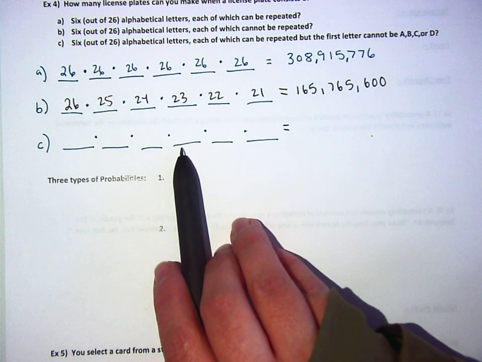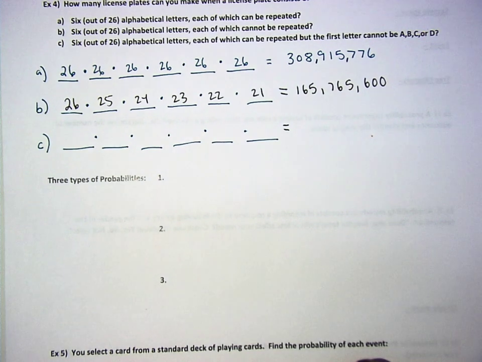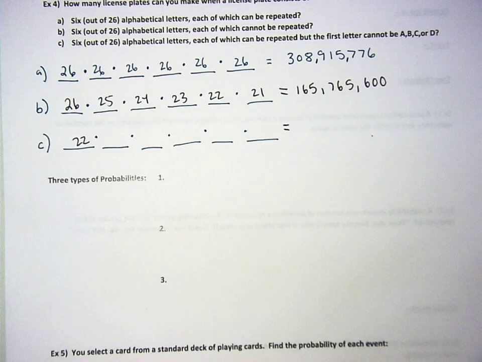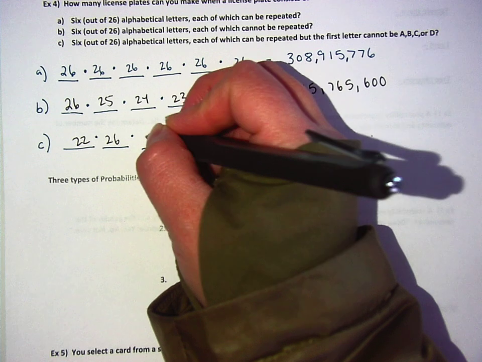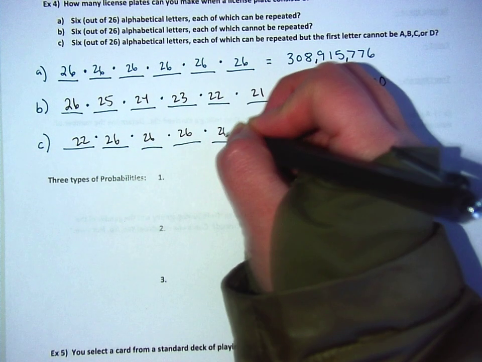All right, who's got C? Nathan. So the first one cannot be 4 letters of the alphabet, so it'd be 4 subtracted. So it'd be 22. And then the rest, it could be any letter and repeat, so it's all letters of the alphabet. So all 26? Yeah. Nice.